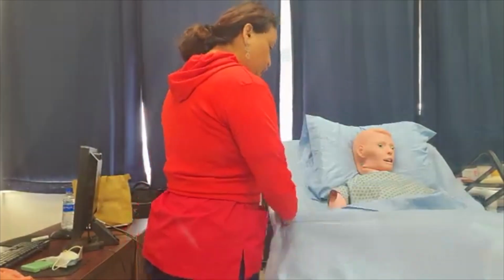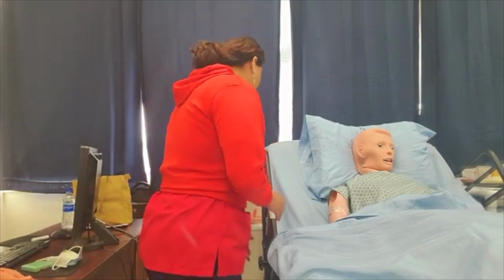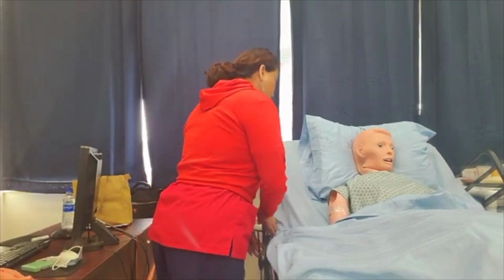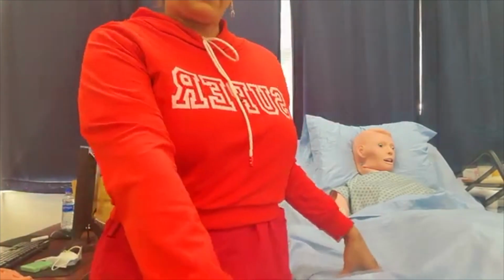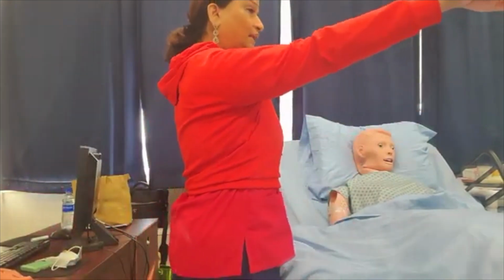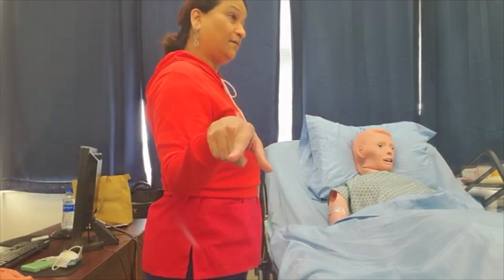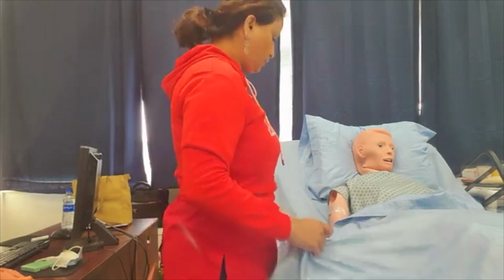Mr. Jones, I am going to raise my bed to working level to maintain proper body mechanics. At this time, I am going to lower the side rail that I'm going to be working on. I am going to lock my bed for safety. I am going to screen the patient to maintain privacy of my patient.